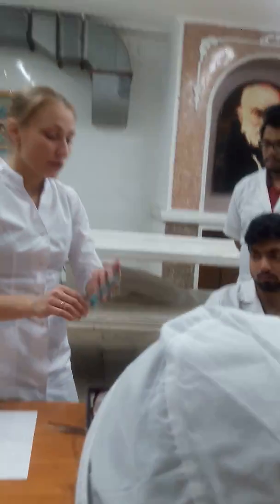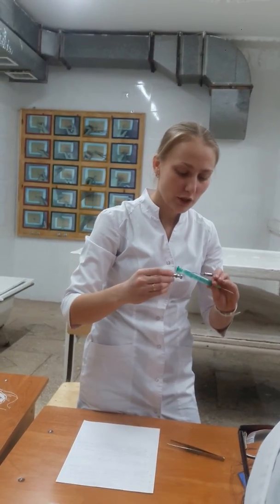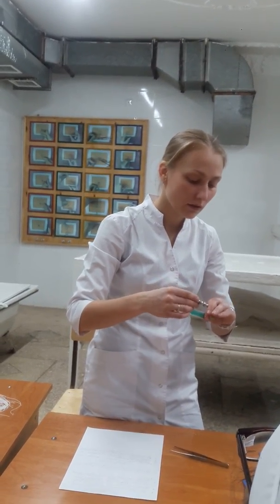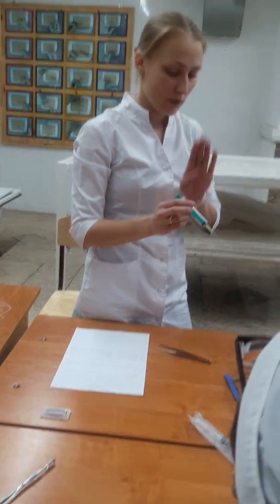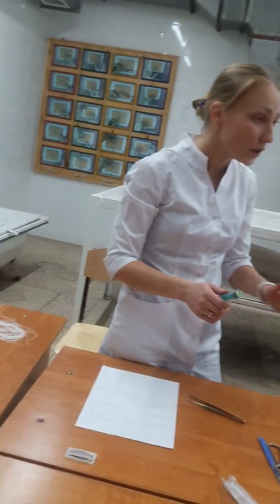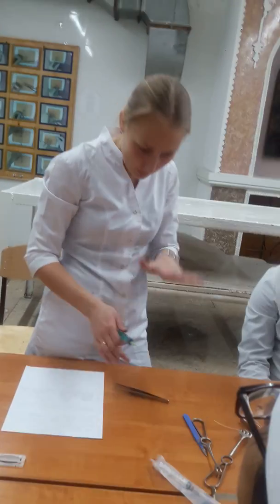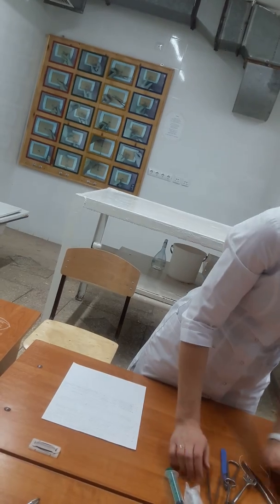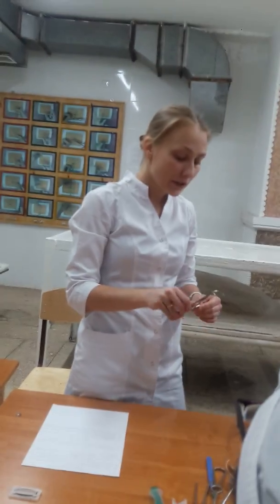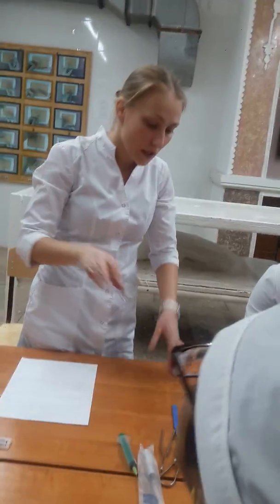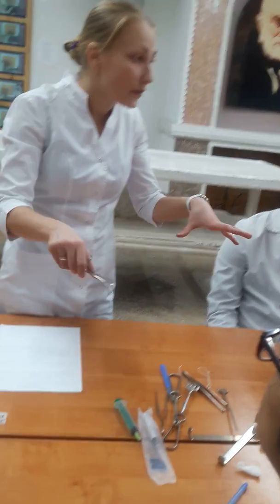What else? Syringes, different kinds. It's a special puncture needle, and we use it for local anesthesia when we talk about the wound. The kinds of anesthesia we will discuss later. What other special auxiliary instruments? Different towel forceps. These towel forceps will help us cover the wound.